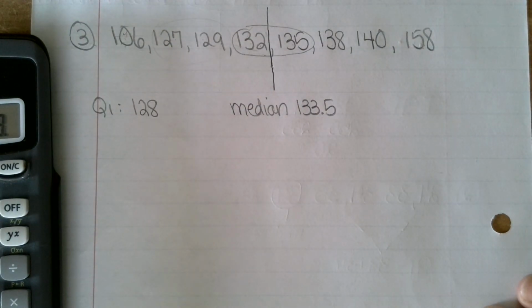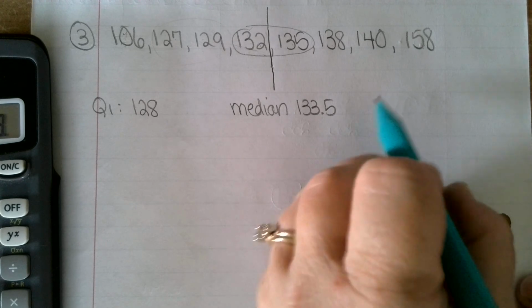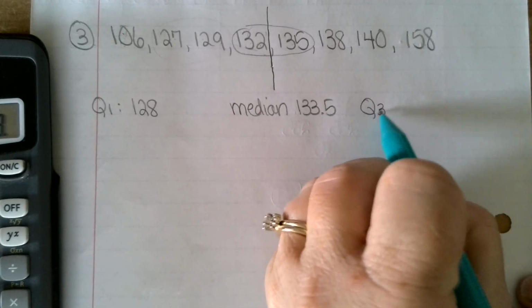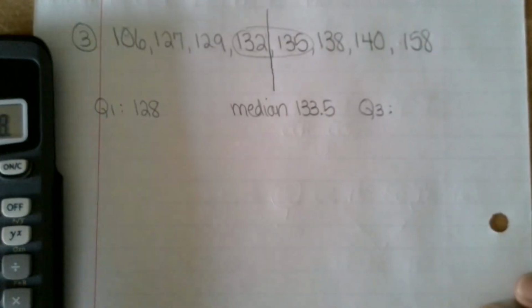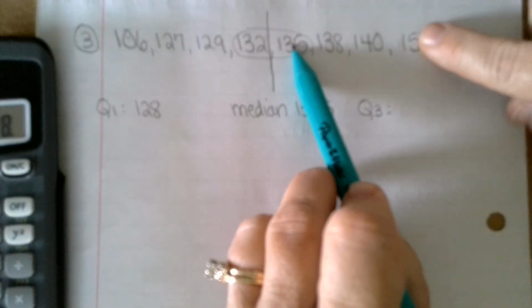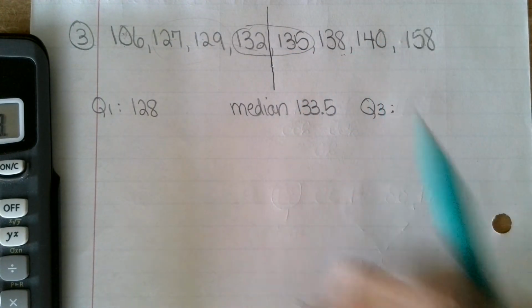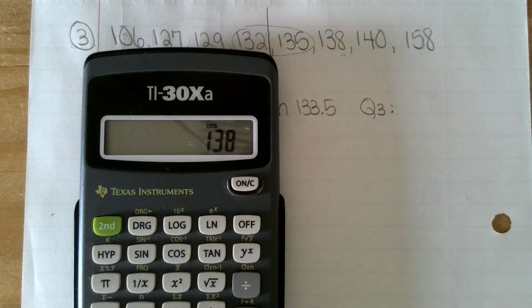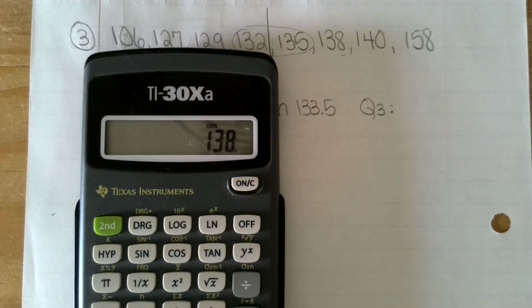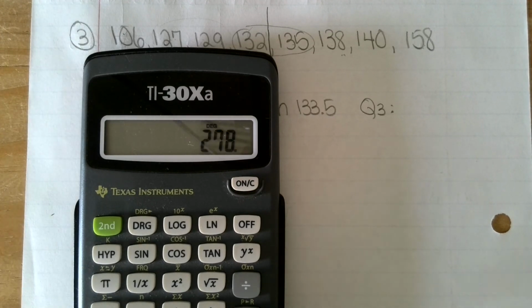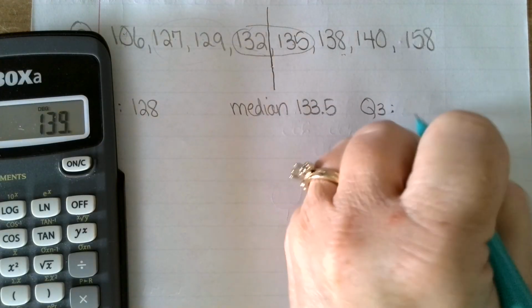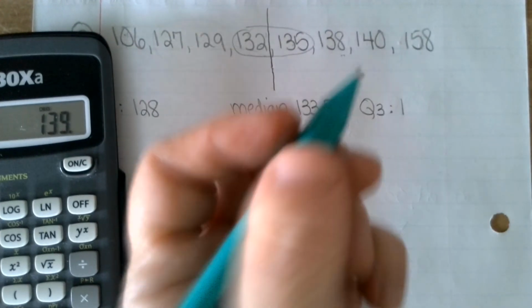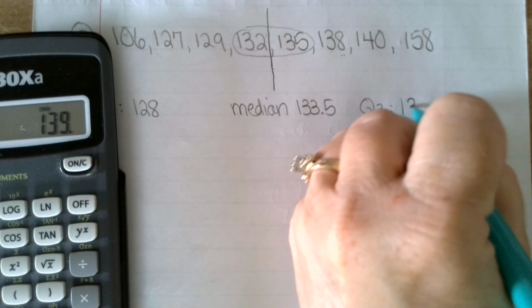All right, so the only thing we have left to find now is quartile 3. If I cross my way off into the middle, I'm left with 138 and 140. Divide that by 2, that's 139. You guys probably already thought that through, because you can think, what number's between 138 and 140? 139.